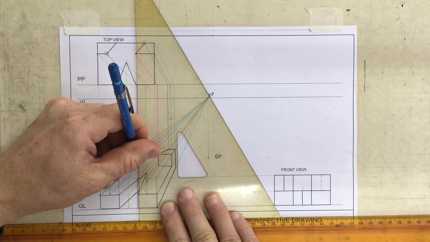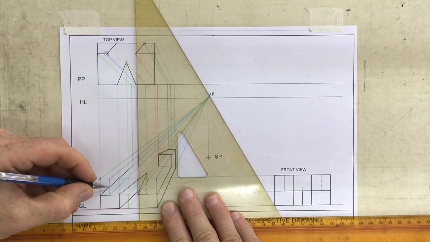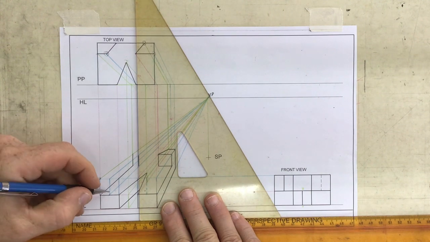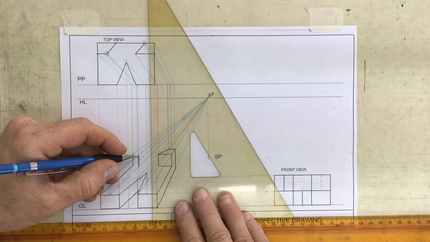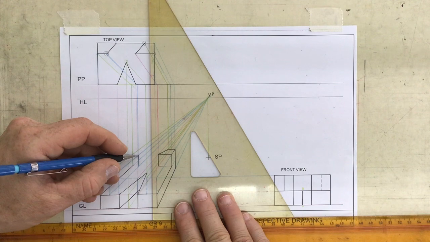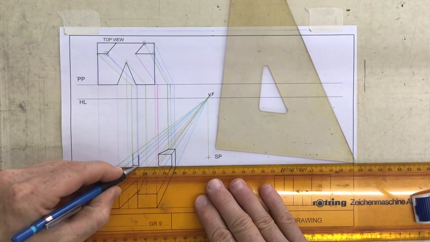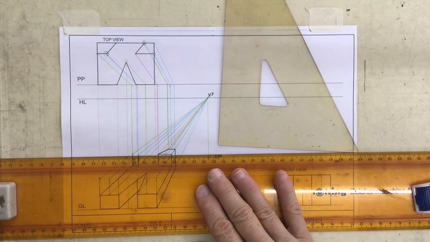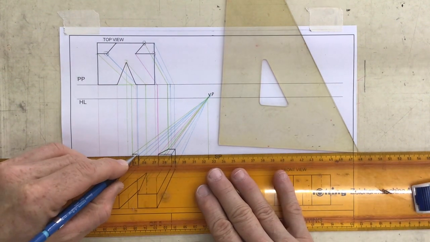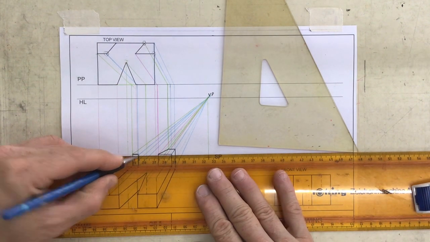There we go. You'll see that little piece of line, as it's moving back, is getting smaller and smaller until it gets to that point over there. And I've got a line that is going to go horizontal across over there. If I've drawn accurately, it should go horizontal across from there to there as well.